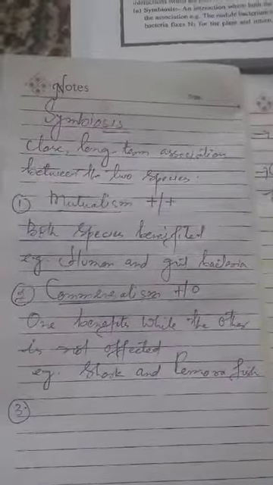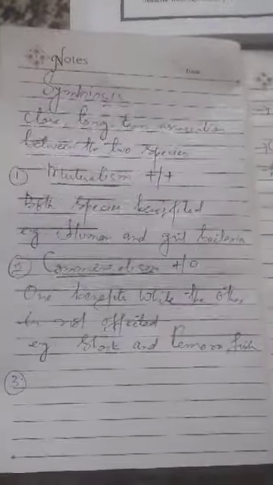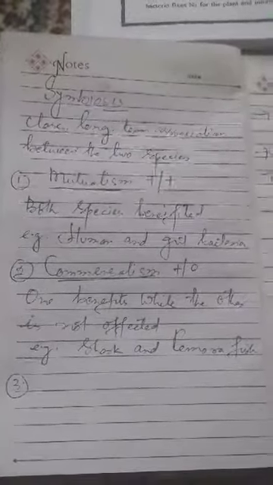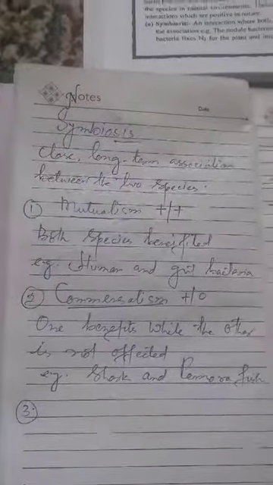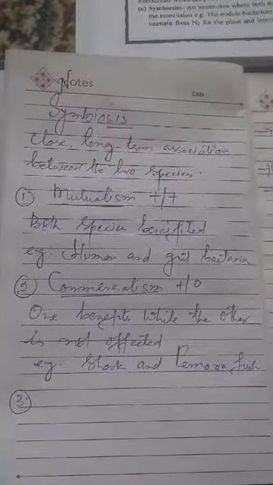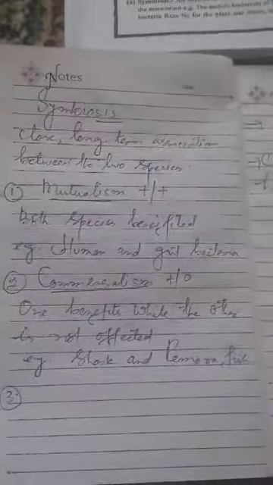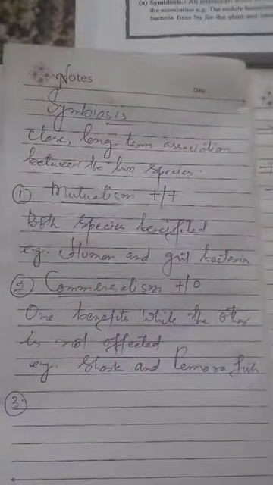Students, as you know, we have started the third unit of your syllabus, that's species interactions and adaptations. In this topic, we are discussing the concept of ecological interactions. Previously, we had discussed what ecological interactions are, and you know that ecological interactions are of two types: interspecific and intraspecific. Today, we will discuss some types of interspecific interactions.